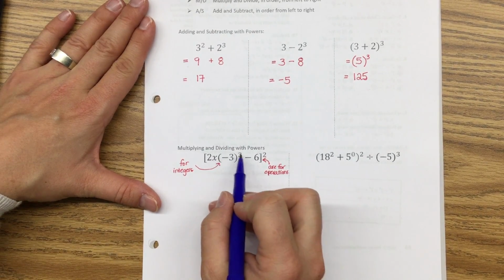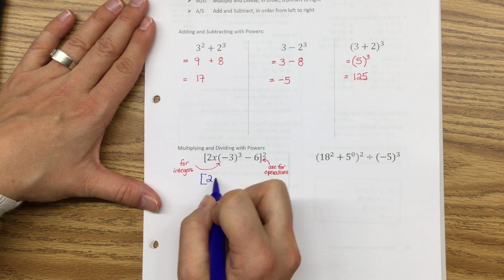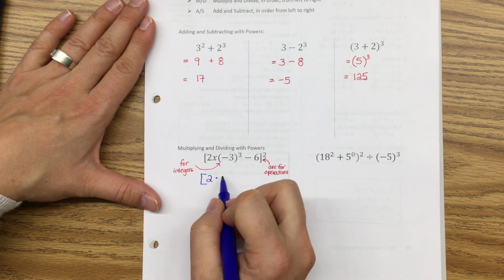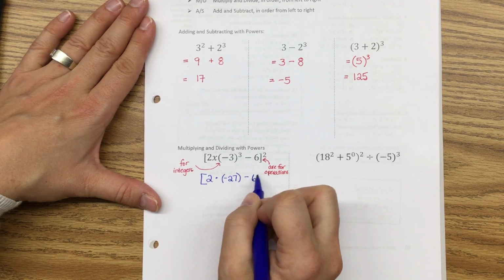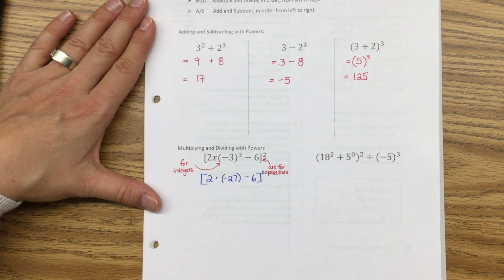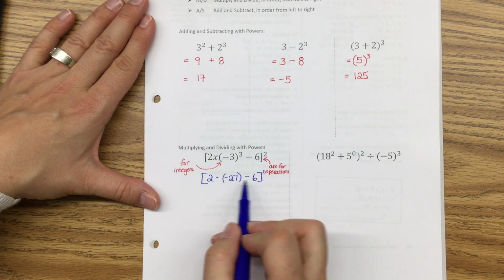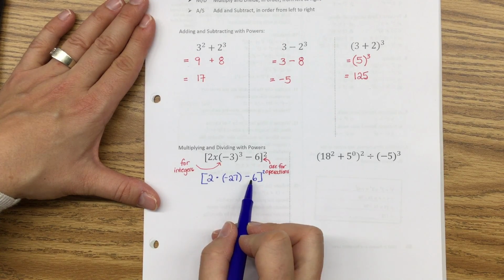Taking a look at this one, we have 2 brackets. We're going to look at the first brackets first, which has a power. So we have 2 times -3 cubed, well that is -27, minus 6, and that's all squared. Next, I can't do this yet. I still have to work out what's inside here, and there's multiplication and subtraction.